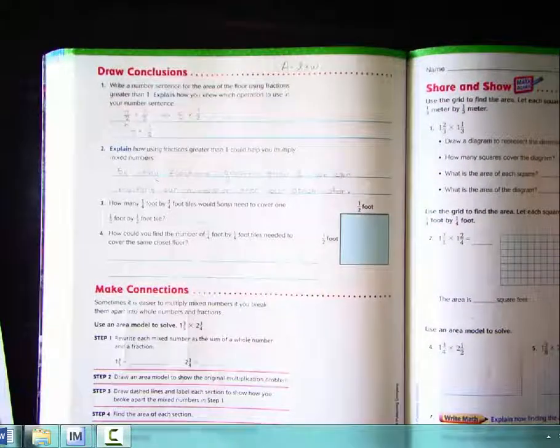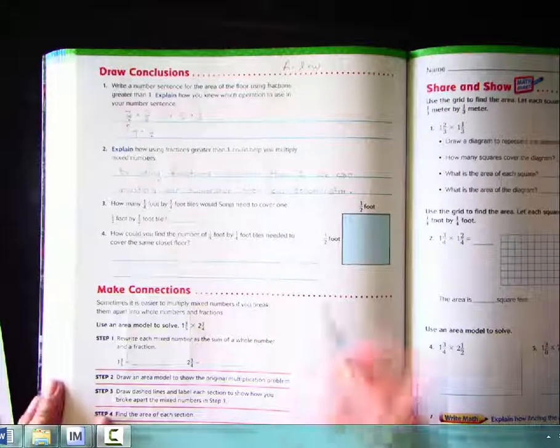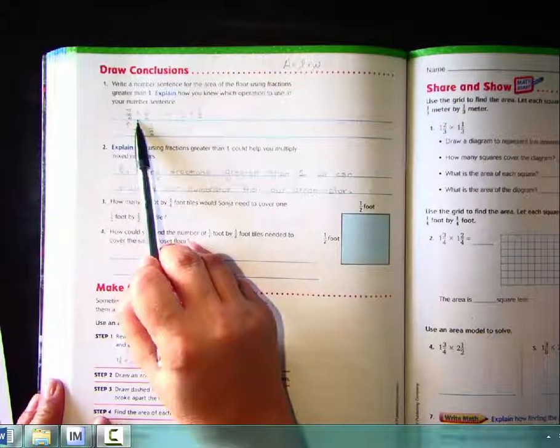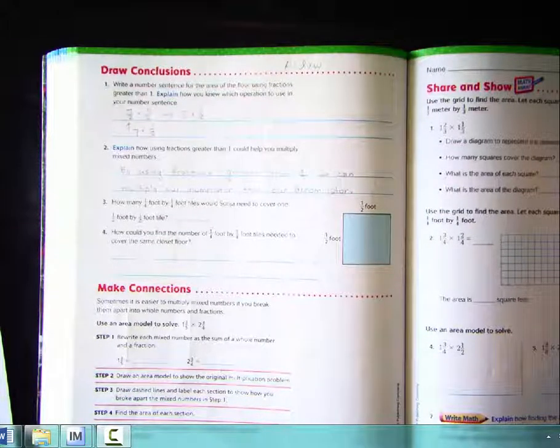Okay, just like we learned before how to multiply fractions. Multiply your numerators, multiply your denominators. So if we are using the fractions greater than 1, we can just do that straight across. Okay?